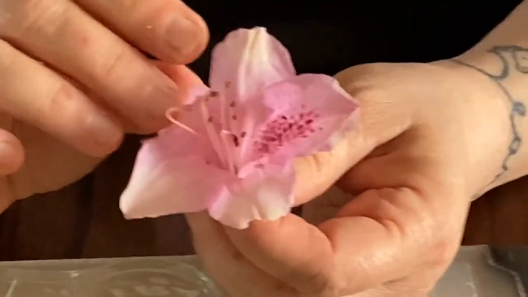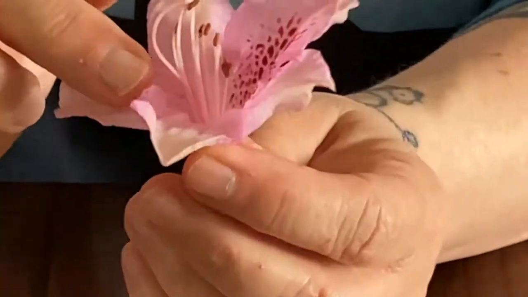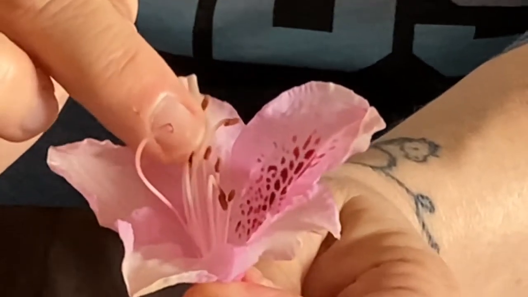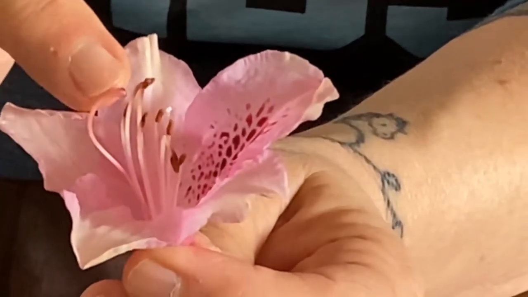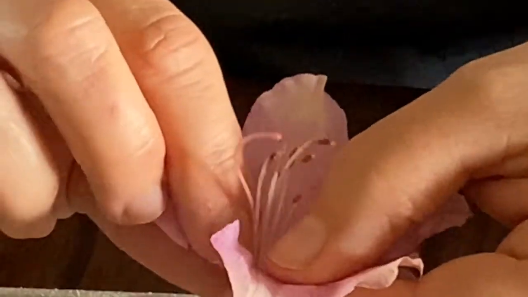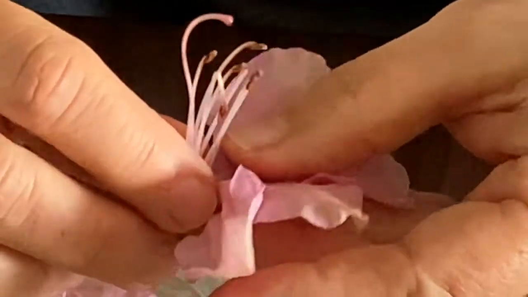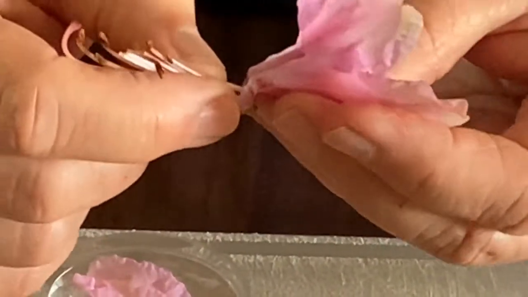The female part, there's only one of them, and you can see in this flower, I hope you can see, that it's a little bit different from the filament and the anther. What I'm going to do is pull apart all the petals, and we're going to try to leave the very bottom attached.